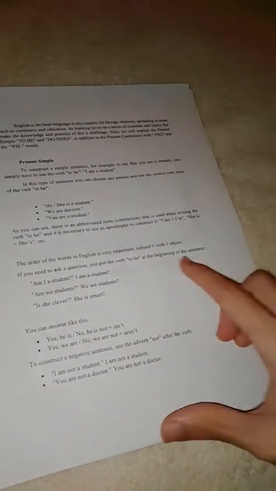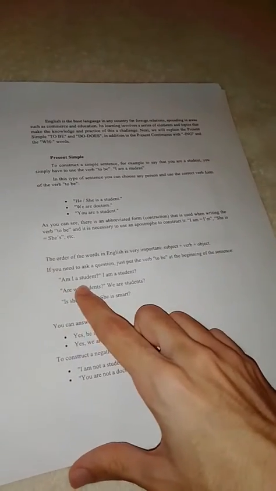If you need to ask a question, just put the verb to be at the beginning of the sentence. For example, I am a student, are we students, is she clear? You can answer like this: yes, he is, no, he is not, or he isn't. Yes, we are, no, we are not, no, we aren't.